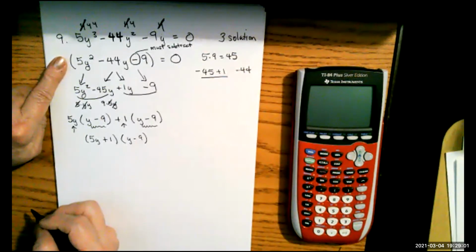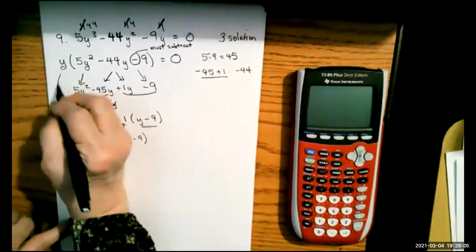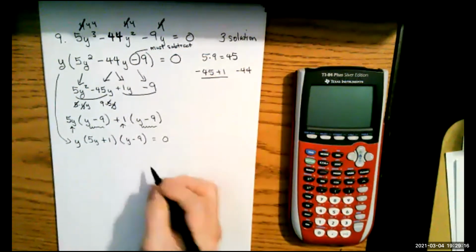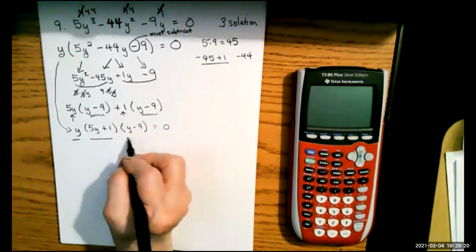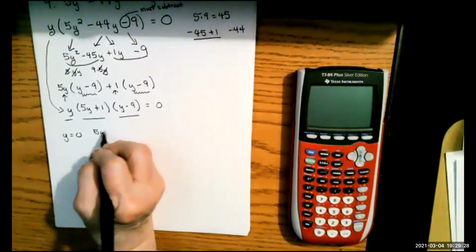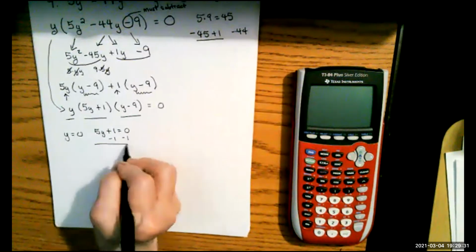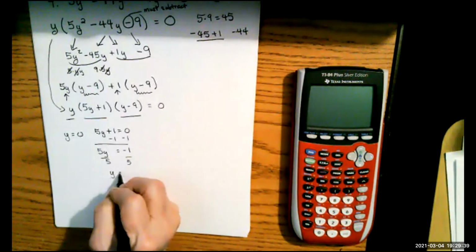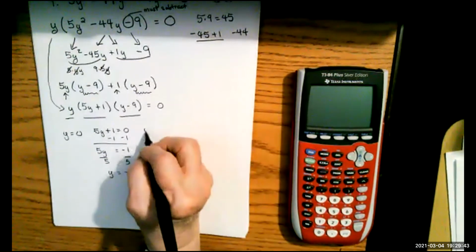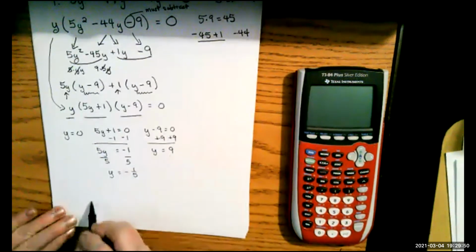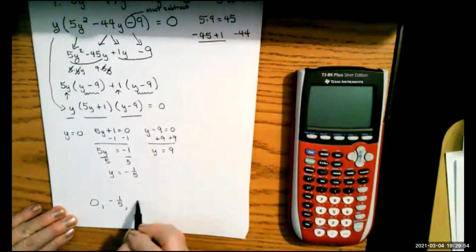Now this is where you want to remove your finger and bring down that y that was up there. It gets in the way if you try to keep it there the whole way. Okay, now we've got this one and this one and this one to set equal to 0. So we have y equals 0 from the first one. 5y plus 1 equals 0 gives me 5y equals negative 1. Divide by 5 and you get y equals negative 1/5. And the third one is y minus 9 equals 0, and that one gives you y equals 9. So your three numbers are 0, negative 1/5, and 9.